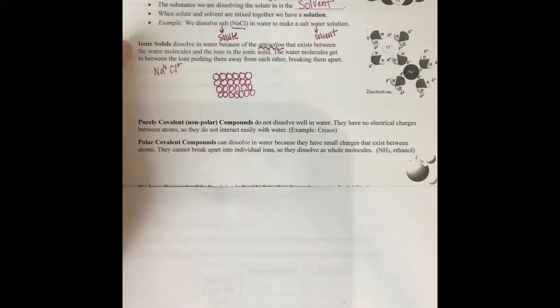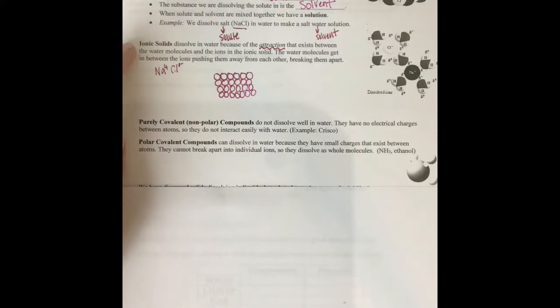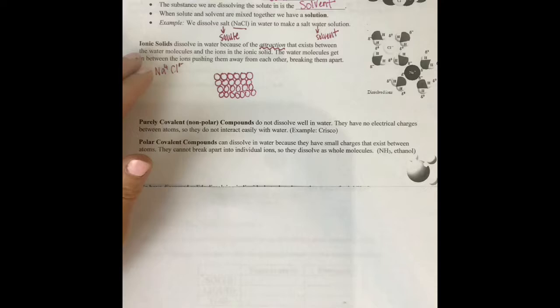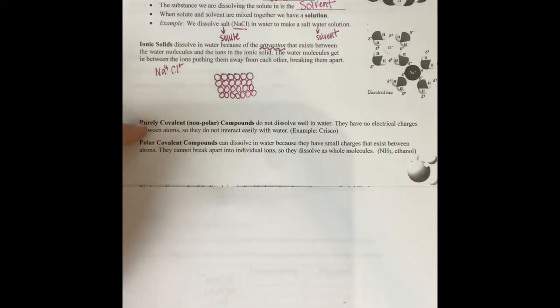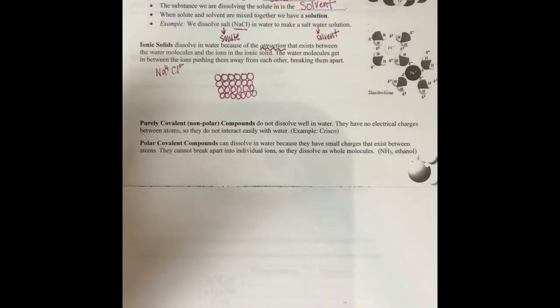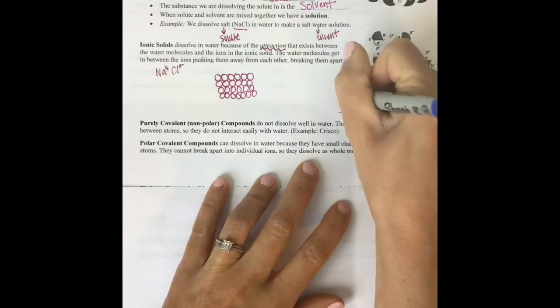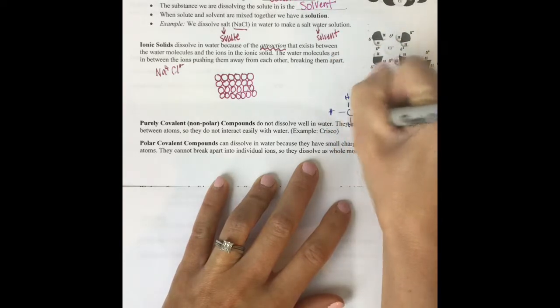So dissolving ionic solids is obviously the most common. You might dissolve baking soda in water, salt water; lots of ionic solids will dissolve easily in water. But what about some other compounds? What about a covalent compound, something that is just made up of nonmetals, for example, a carbon chain with just carbons and hydrogens?